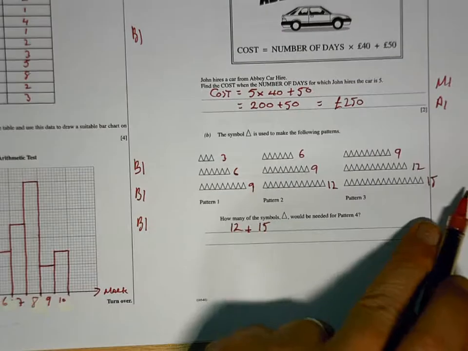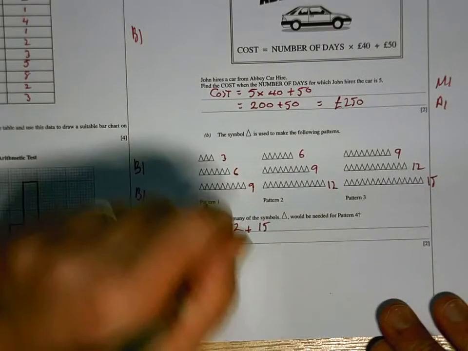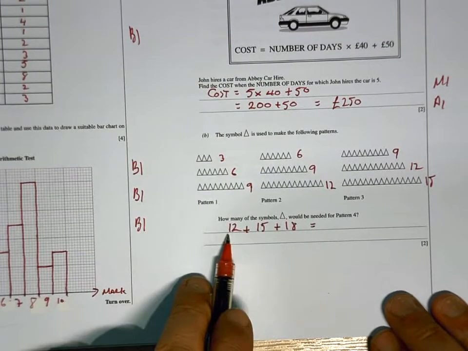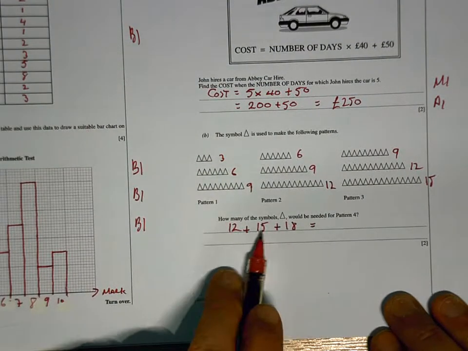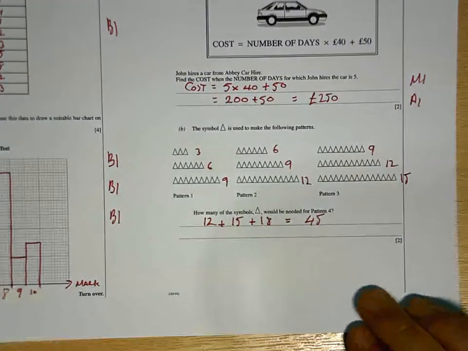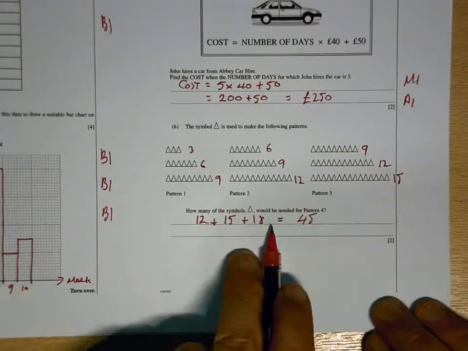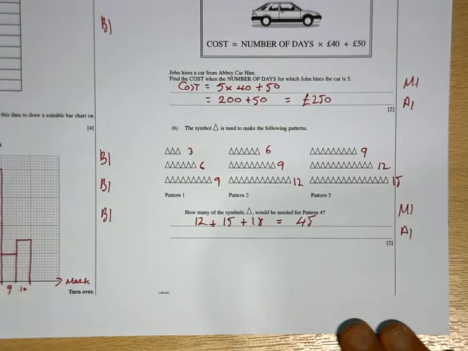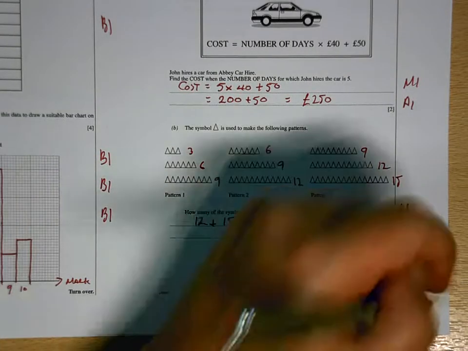So the next one along will be 18. So what we've got there is 12 and 18 is 30, 45. Okay, so you'd have 1 mark there for the method of working out each part, 1 mark for the answer. Total for the page 2, 4, 8.